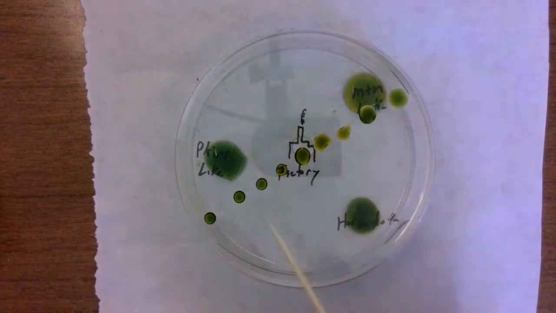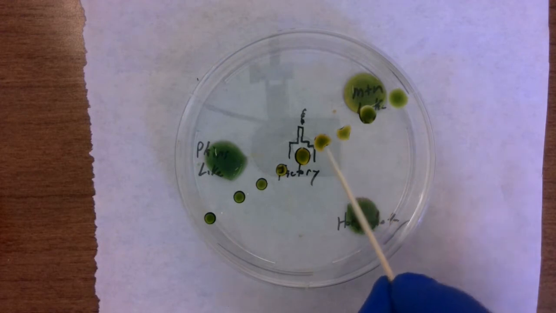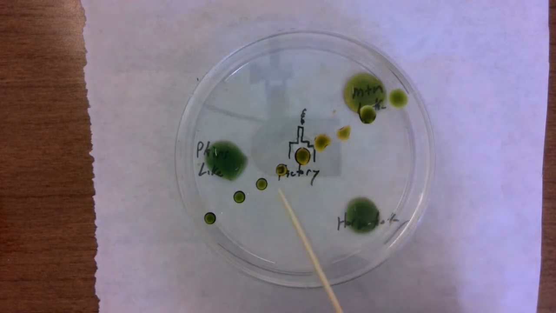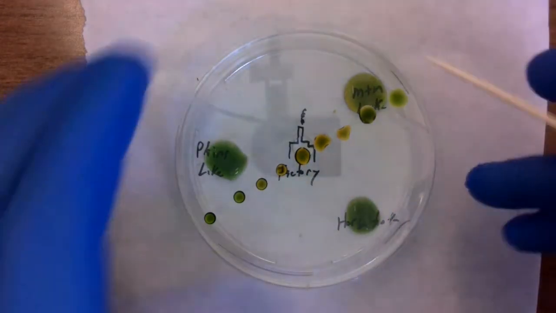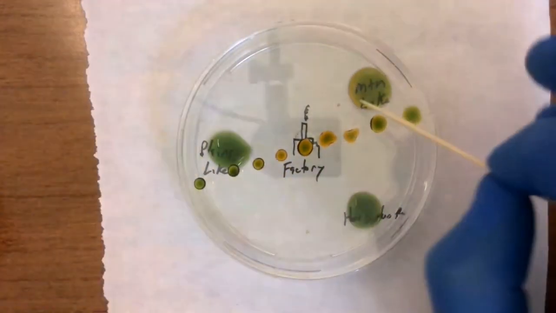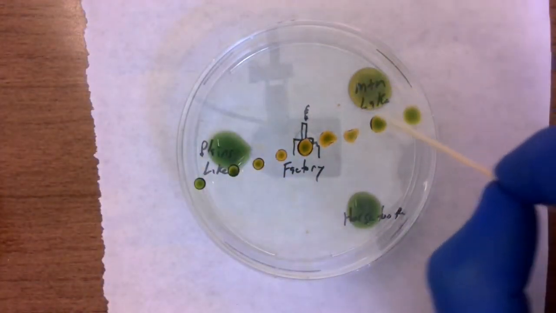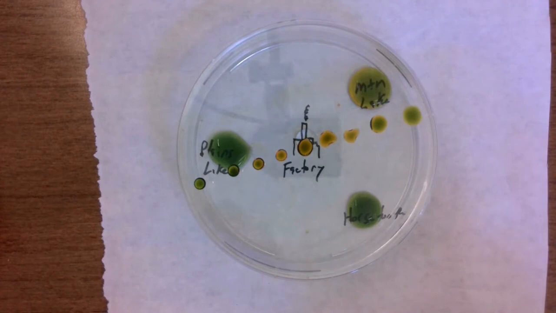Right away, we're starting to see some changes, right? We're starting to see these clouds are already turning an orangish color. Also, look at the edges of my mountain lake here. The edges of my mountain lake are already beginning to turn an orangish color. And we'll let the simulation run for a minute here.